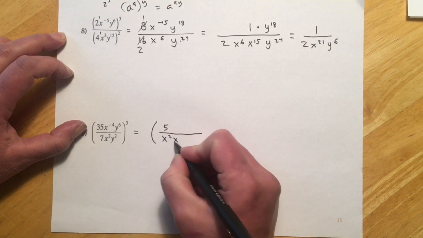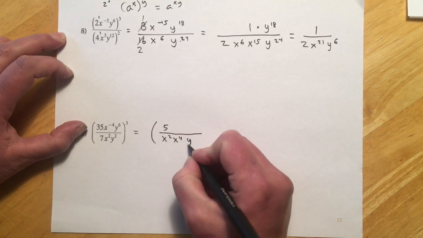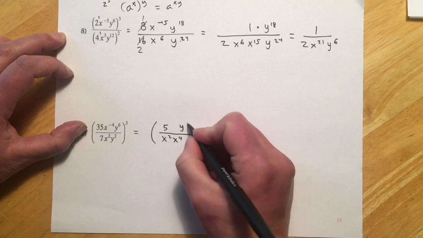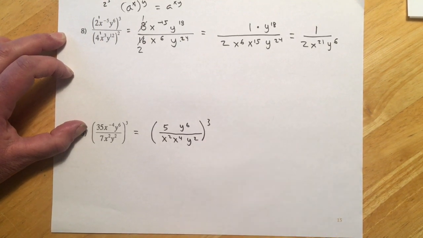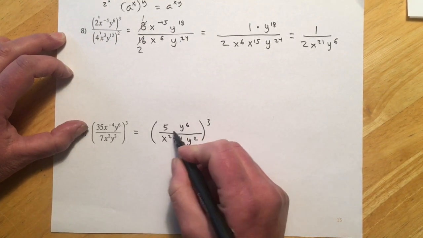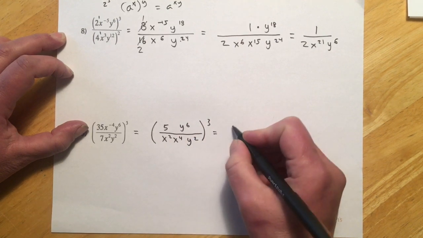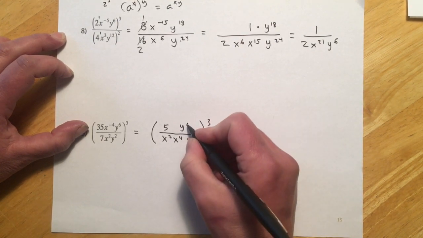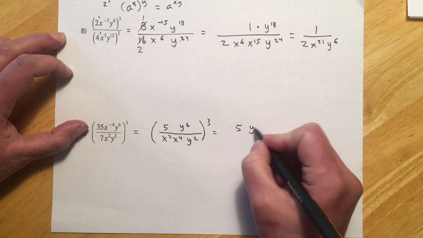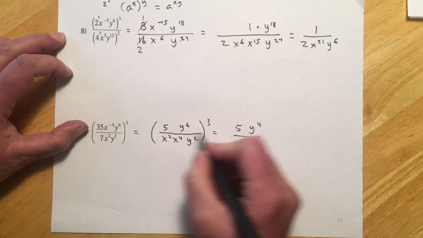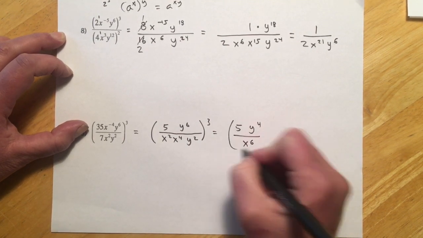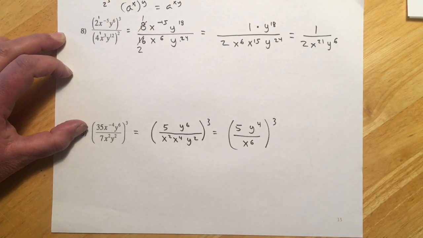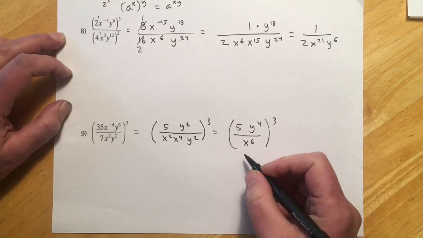X squared, x to the 4th, y squared was cool, y to the 6th was cool, and with a cube. And then before I cube everything, I'm going to go ahead and combine and make that a little bit easier. So that'll be 5. 6 y's up, 2 y's down, so y to the 4th. And then 2 and 4 will give me x to the 6th downstairs. And then cubed. And then I just have to run my cube through.